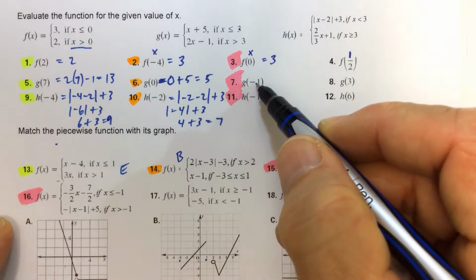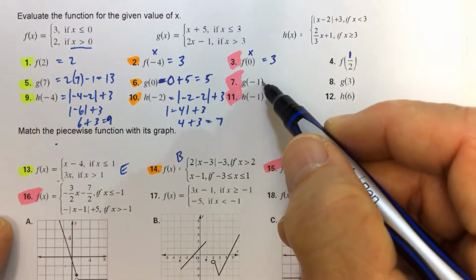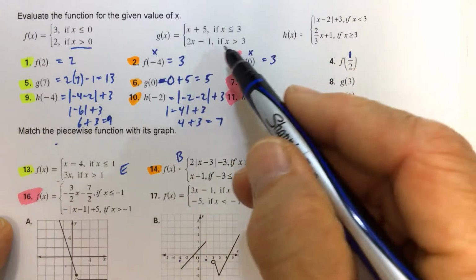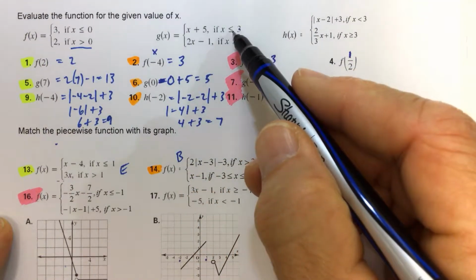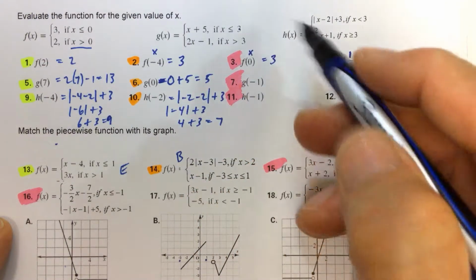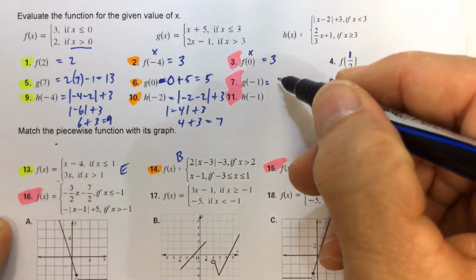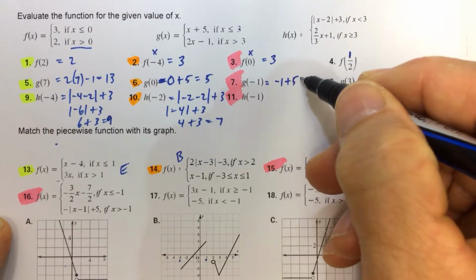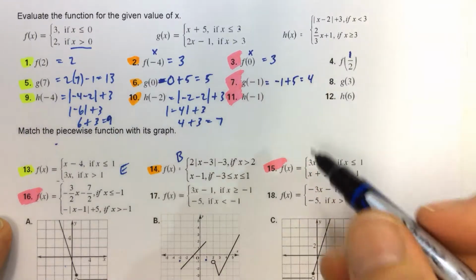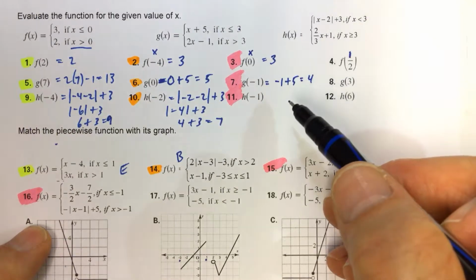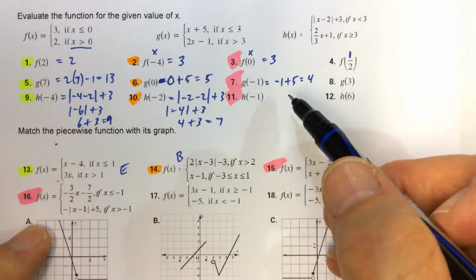For the g of negative 1, so for problem number 7, g of negative 1, we identify first we're using the second rule here, g of x. Negative 1 is certainly less than or equal to 3, so we would show the work here. We're going to replace x, the first piece, with negative 1, and negative 1 plus 5 is 4. So g of negative 1 is 4. So if you know where to look, these are actually very, very quick to do these problems.